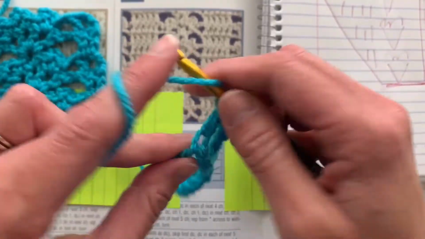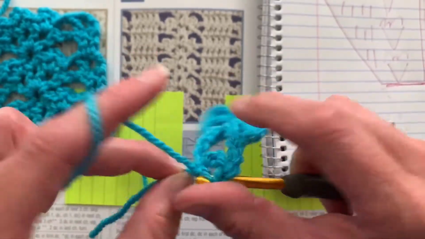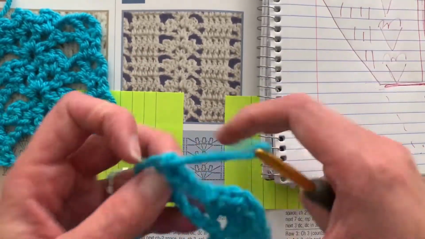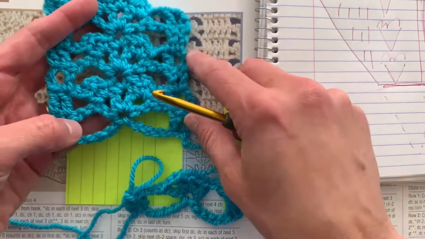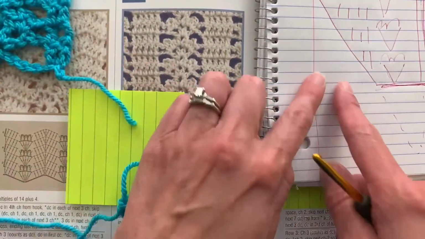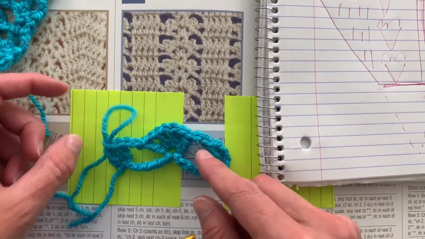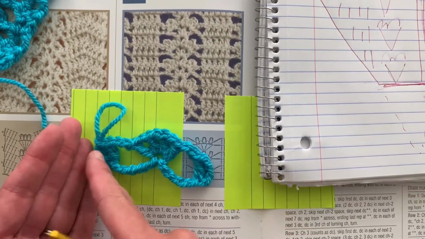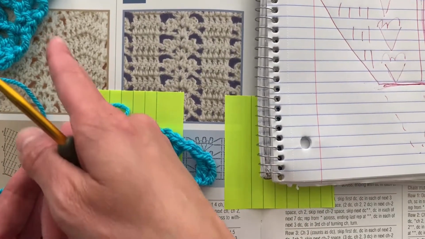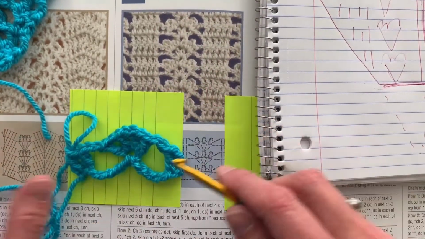So beginning chain 17. Now I thought, okay, I could totally do this stitch pattern and I can do it straight up and down. And I started doing that, but then I thought, what if I make it grow on one side? If I make it grow on one side, maybe I should add stitches over here every row, and then it'll go straight on this side and grow on that side. So that made me excited.